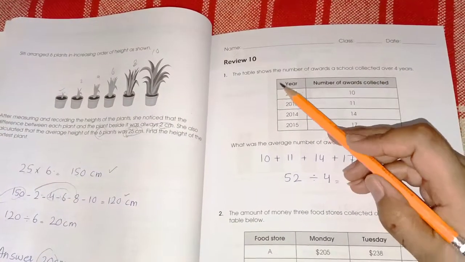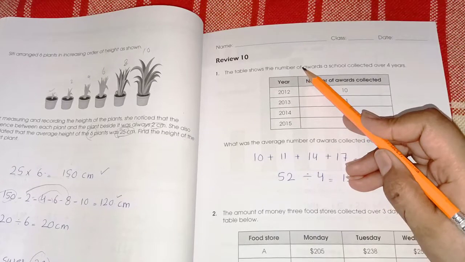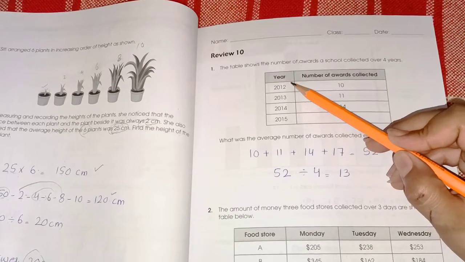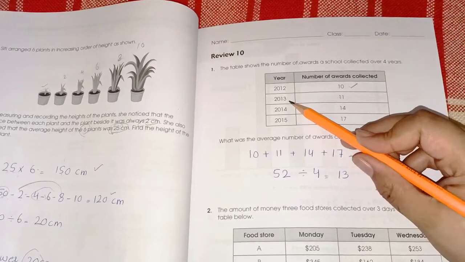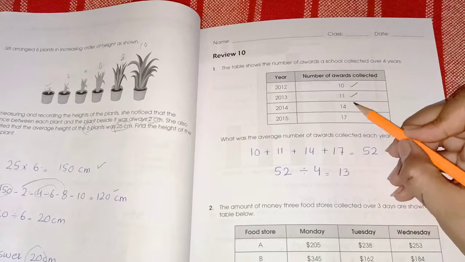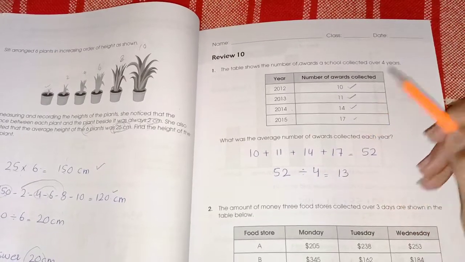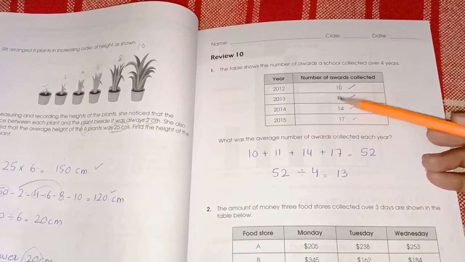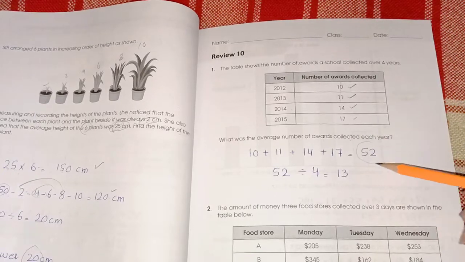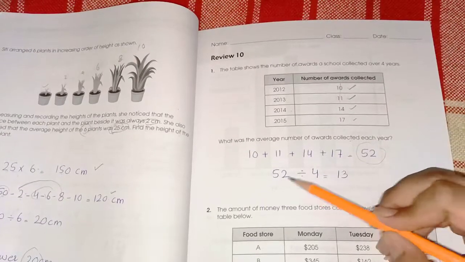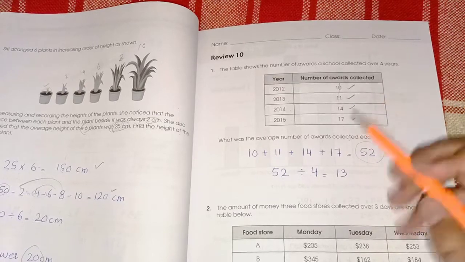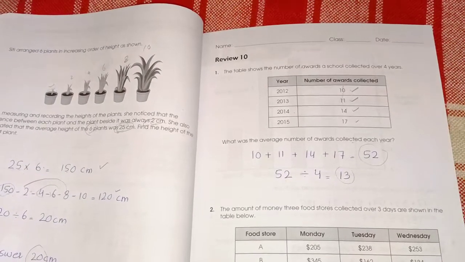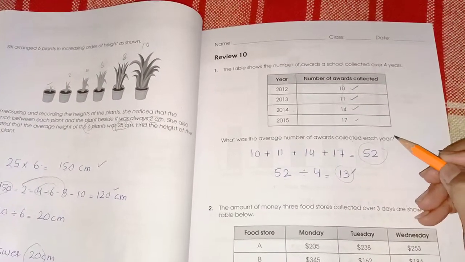Review of the chapter 10. The table shows the number of awards a school collected over 4 years. In 2012, the school collected 10 awards, 2013, 11, 2014, 14, 2015, 17. What was the average number of awards collected each year? So first we have to add the numbers. The total is 52. Now we have to divide this 52 by 4. 1, 2, 3, 4. So the answer is 13. It means the average number of awards collected each year is 13.